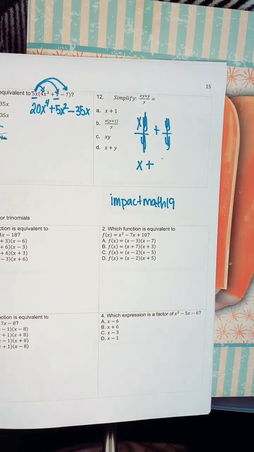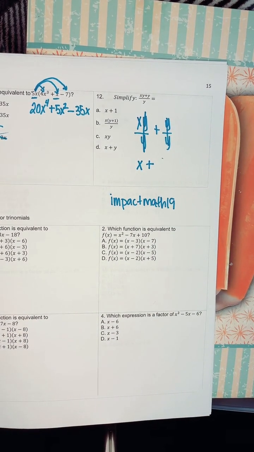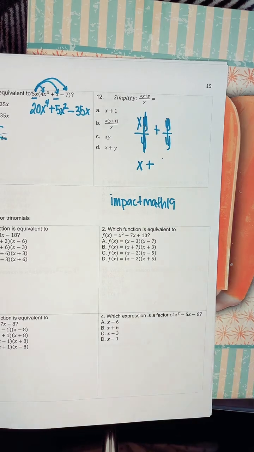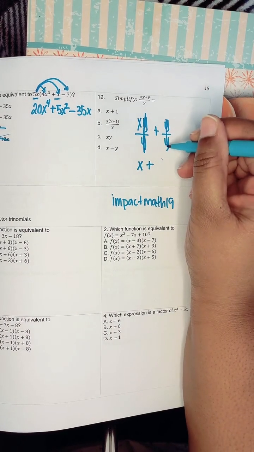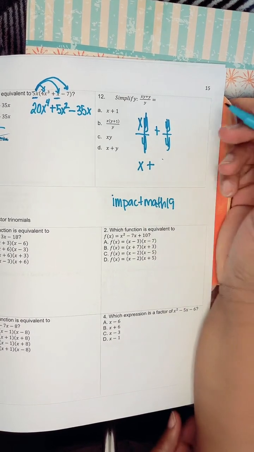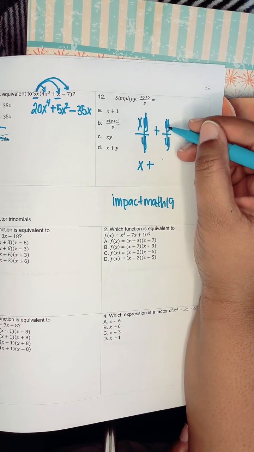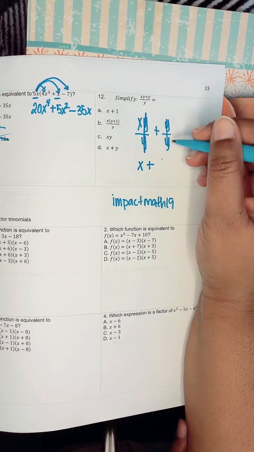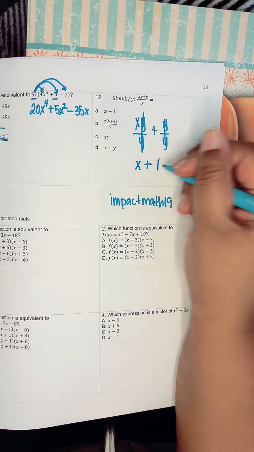1. Why 1? Somebody said. Beautiful. Well, y divided by y is a 1. It's like saying 2 divided by 2 is 1. Anytime you divide a number by itself or a letter by itself, it is 1.